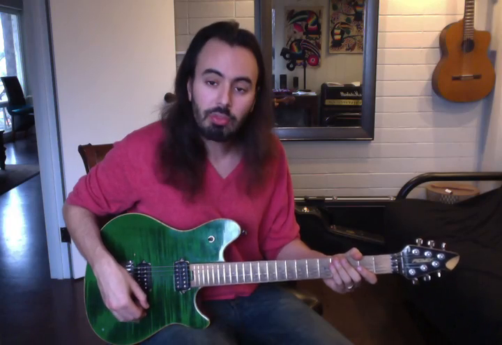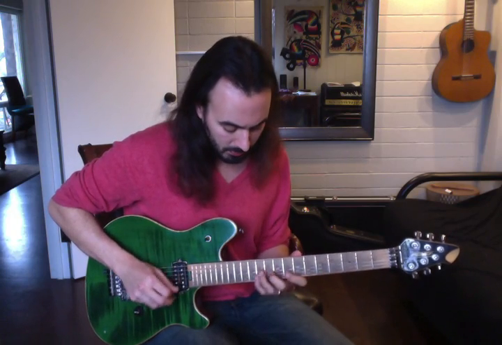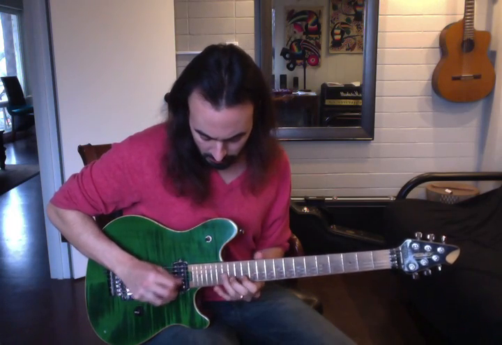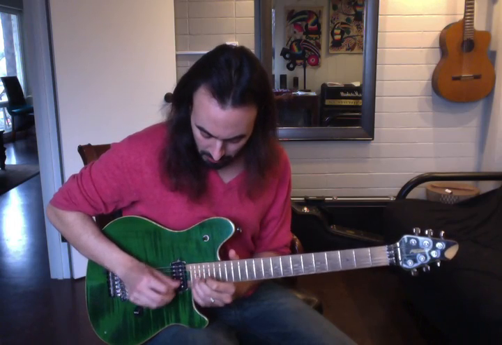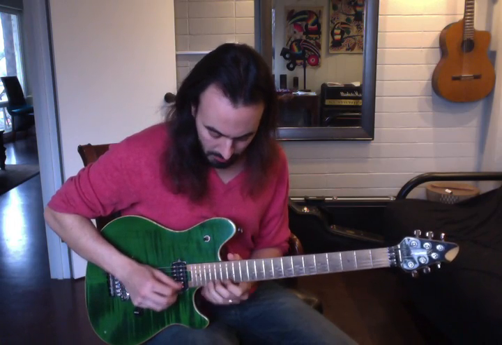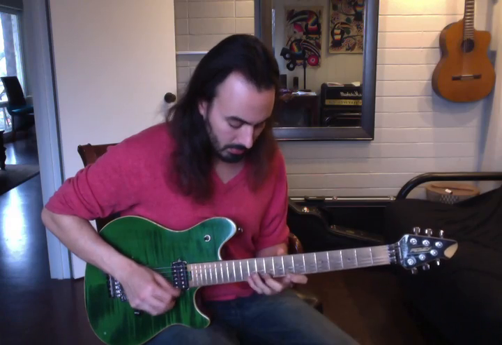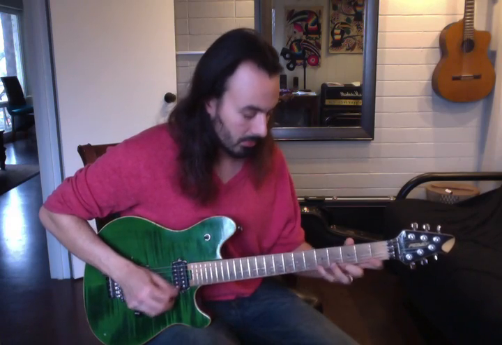But this whole thing of moving patterns is super significant, super helpful. Like you can do. And that will really help you free up your playing.